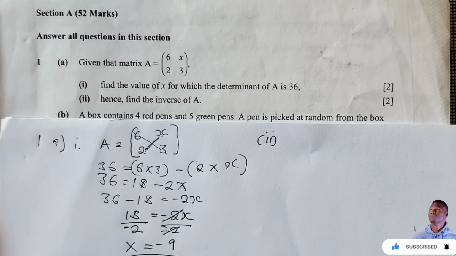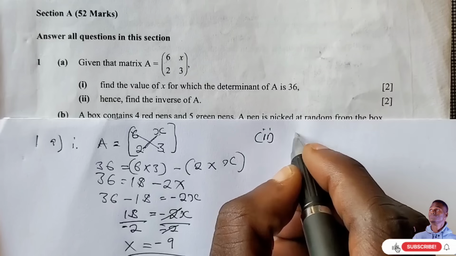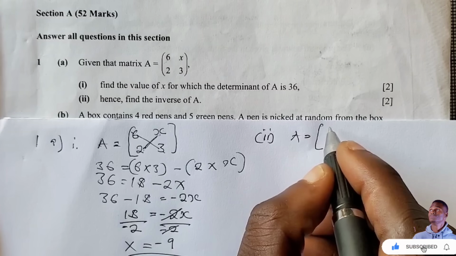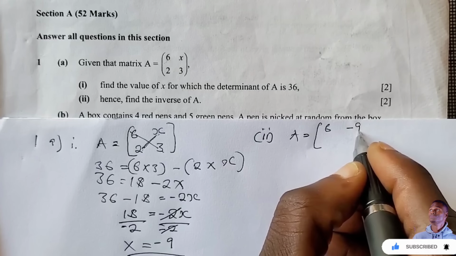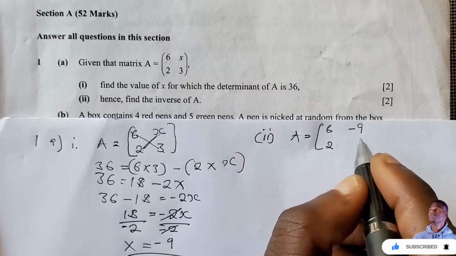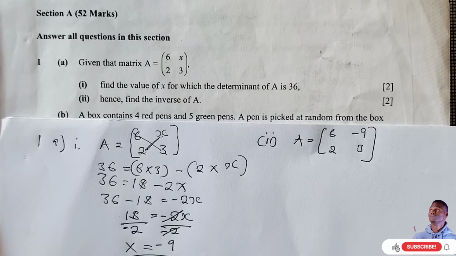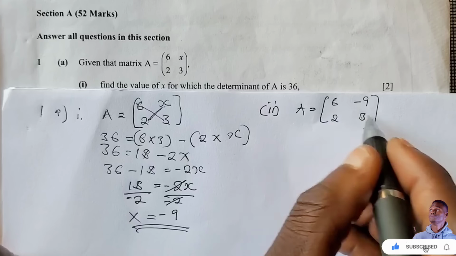The second question, you are asked to find the inverse of matrix A. So to find the inverse of matrix A, you need to know the matrix A. Matrix A is 6, negative 9, 2, 3. Okay? So you need to find the adjoint matrix of this.